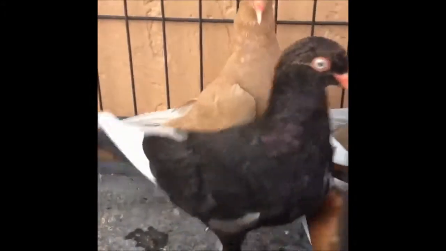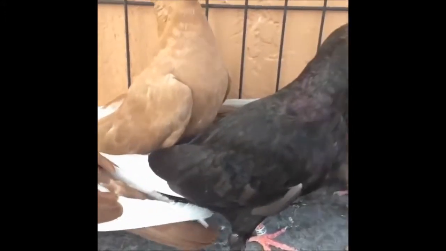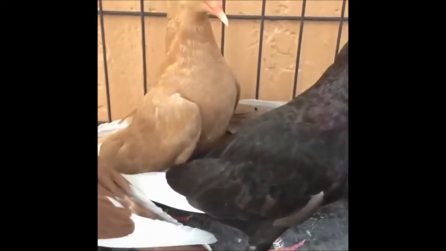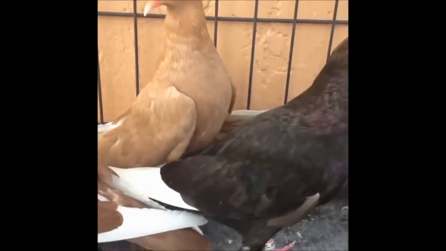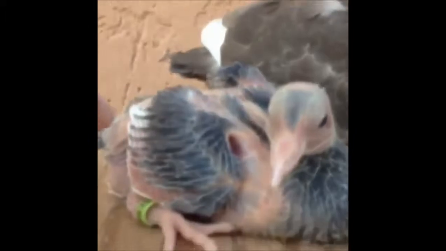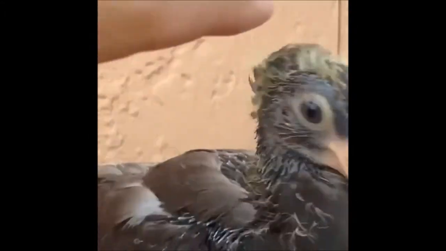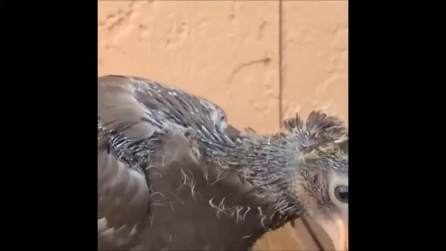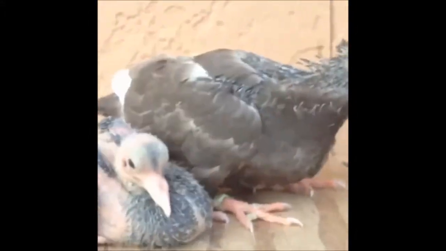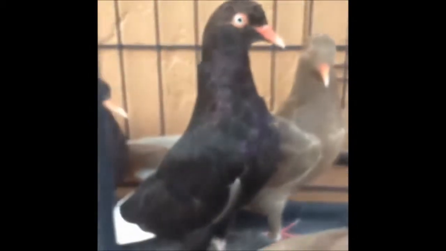Dilute is on the sex chromosome, so it's a sex-linked gene. You can always tell when you have a dilute in the nest because the dilutes have short down, like you see up here. They're like naked. This is a dun. This one here is a brown. You can see the down. Browns are its own color, it's its own bar. You can have brown bars, you can have khaki bars.